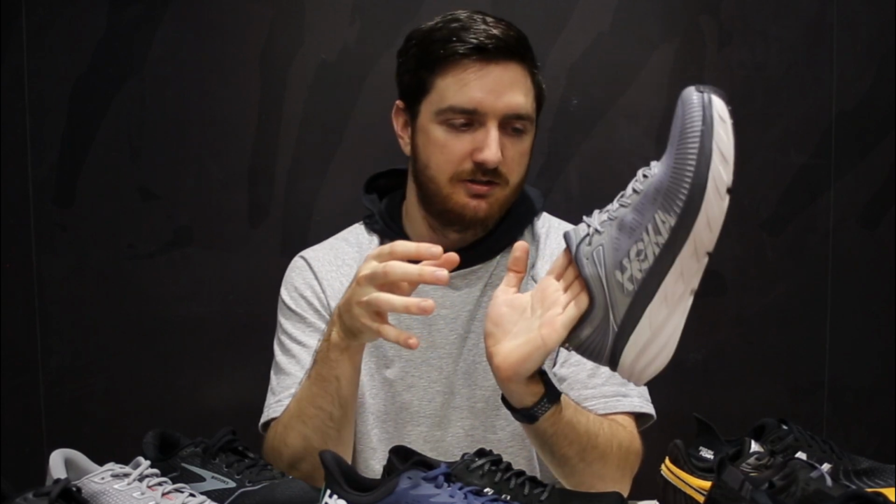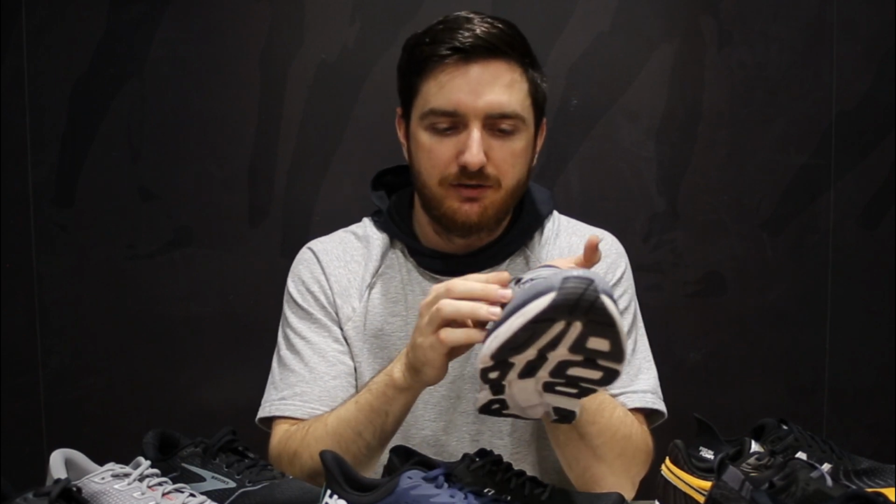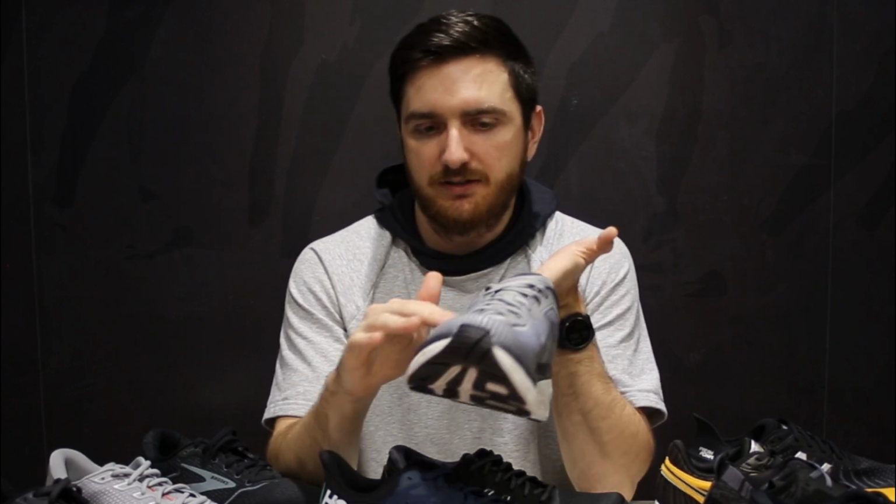So it hugs the foot nicely, you're not getting that instability in the shoe or instability in the upper, and the durability of that 3D print just doesn't make it wear as quick as basically just all being that nylon mesh.